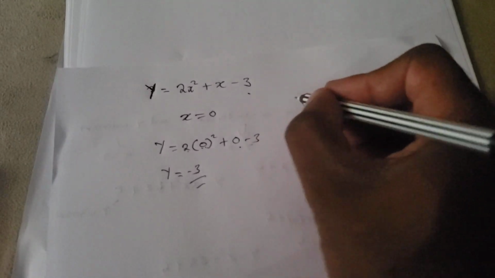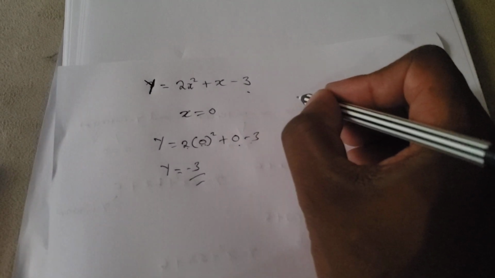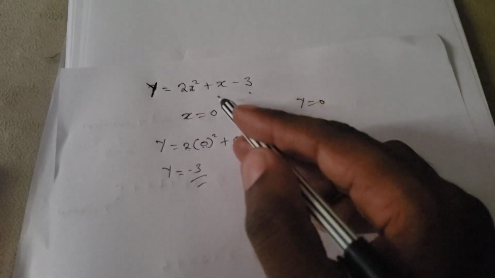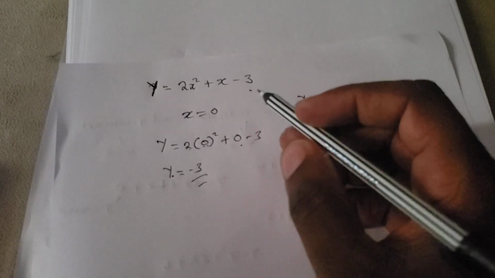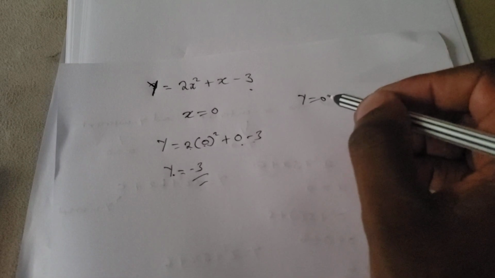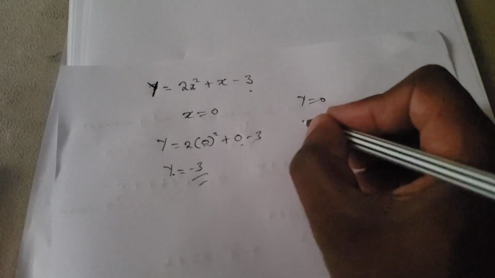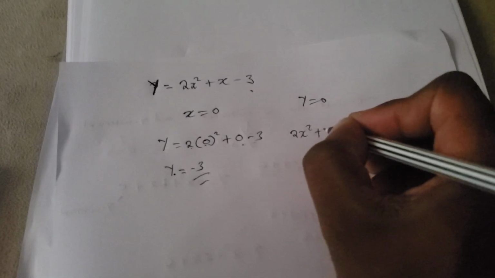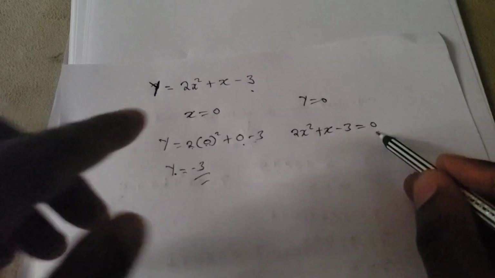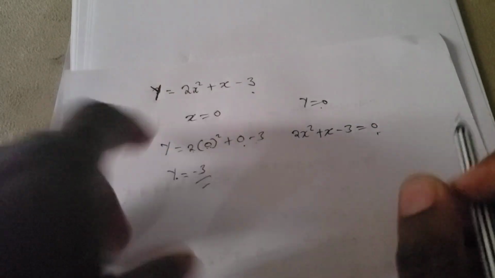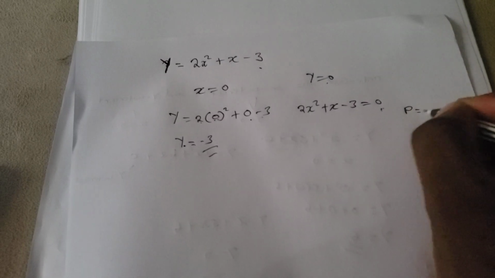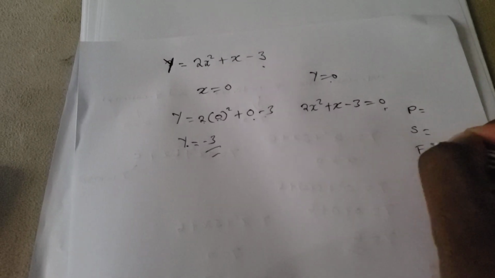So y is equal to -3. Then if we are now finding the x-intercept, that means our y is equal to 0. This one was for the y-intercept. That's why I found the values of y. For the x-intercept, we find the roots, or the values of x. So we are going to say 2x squared plus x minus 3 is equal to 0. Where is this 0 coming from? Where there is y, we have replaced it with that 0. Then we look for product, sum, factors.